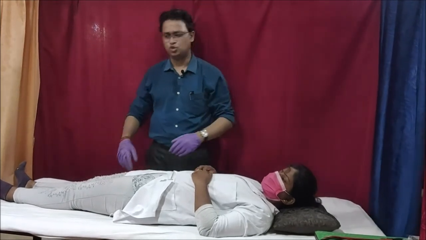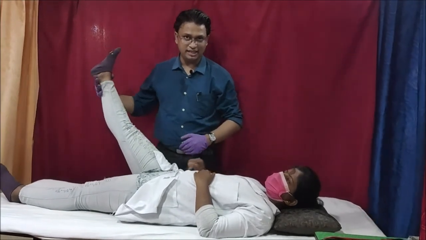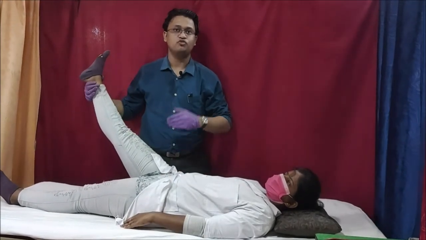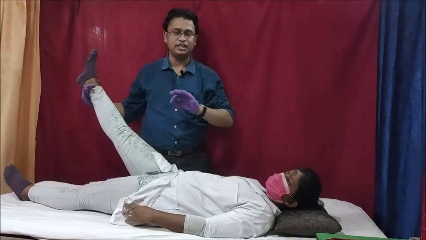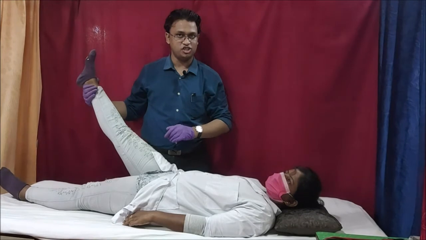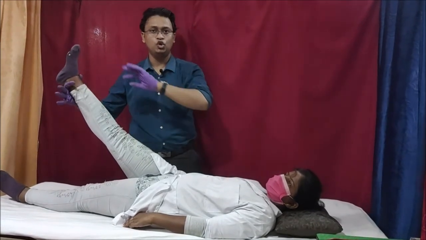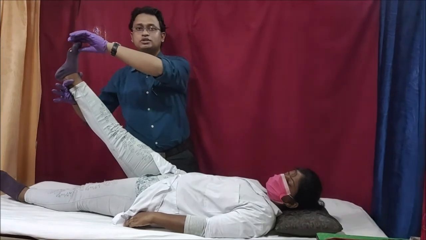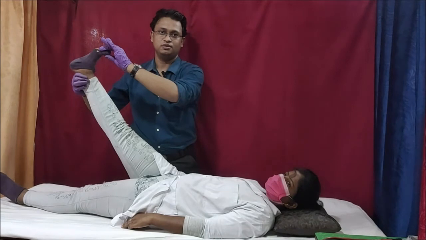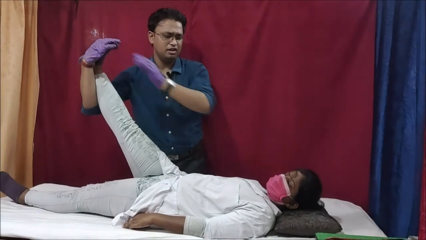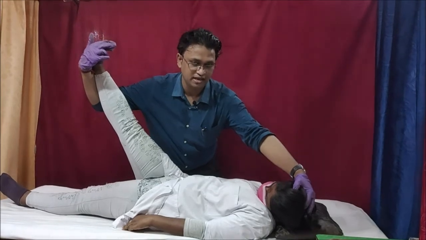Consider the patient is in a supine position, and you will elevate the limb to 45 to 50 degrees, to a maximum of 60 degrees. At this 50 to 60 degrees of hip flexion, you will adduct the limb by 10 degrees, and slowly do dorsiflexion with great toe extension. At the same time, you can ask the patient to go for a lateral flexion of the neck also.